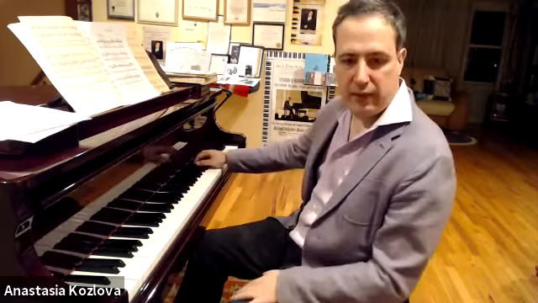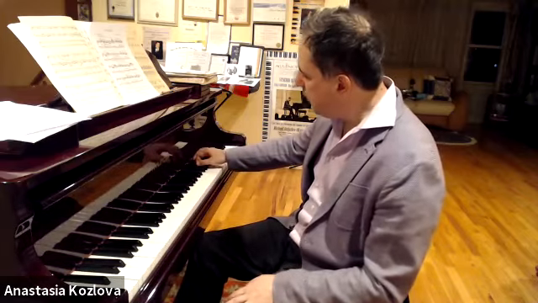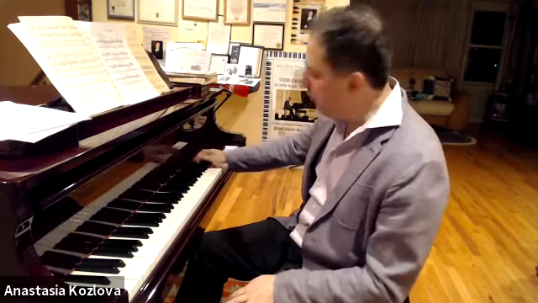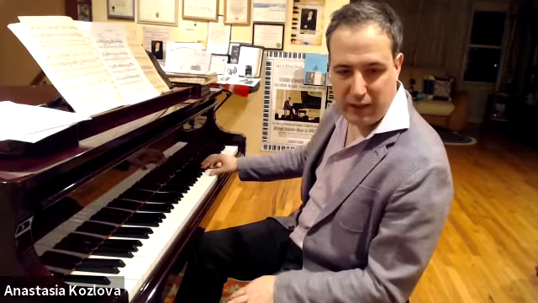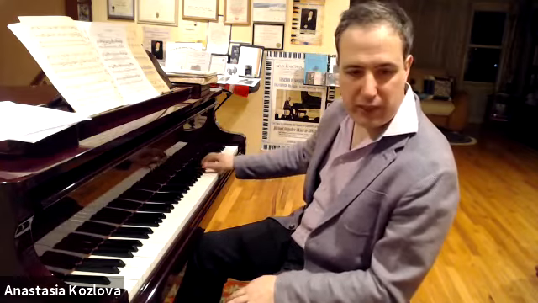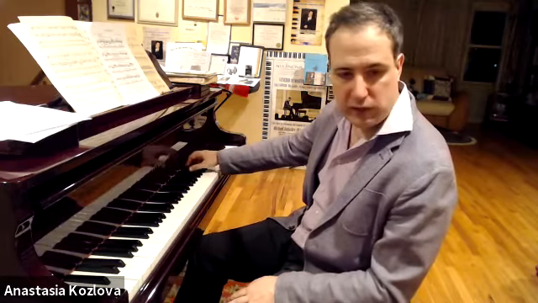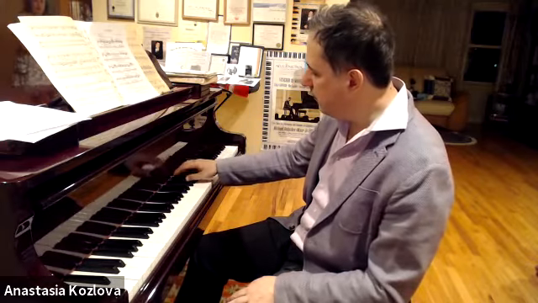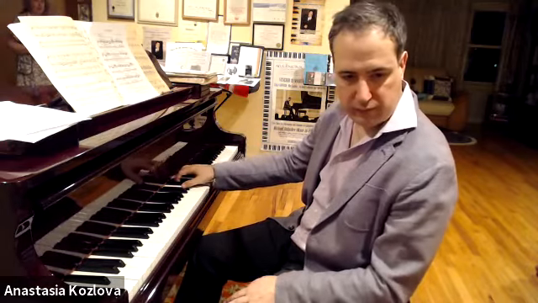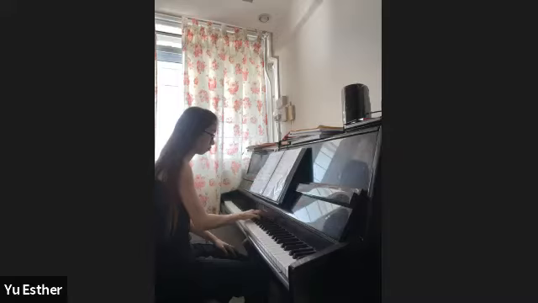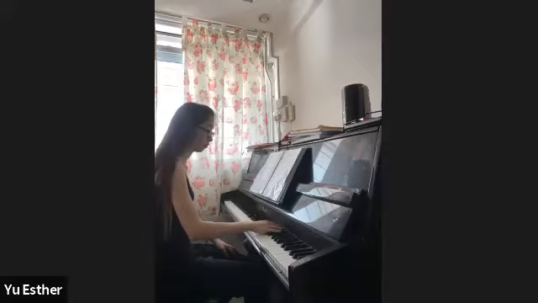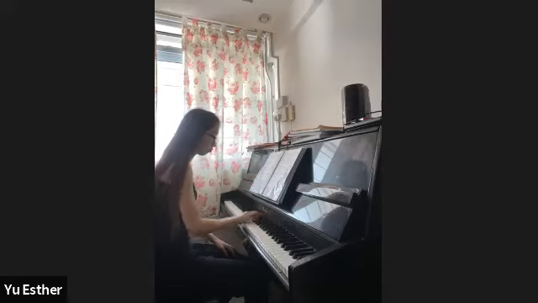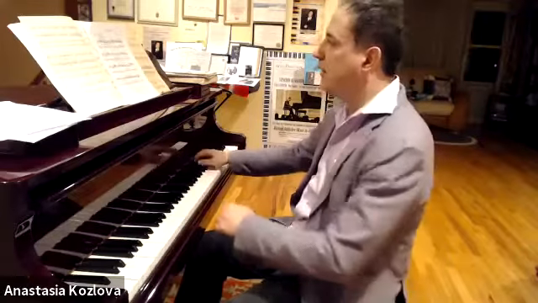Yes, already better. Now make sure that when you actually get to this part, you don't go to here because you're returning into the white keys area. I want you to go across the black keys, like you stay here. Yes, and a little bit more clear.